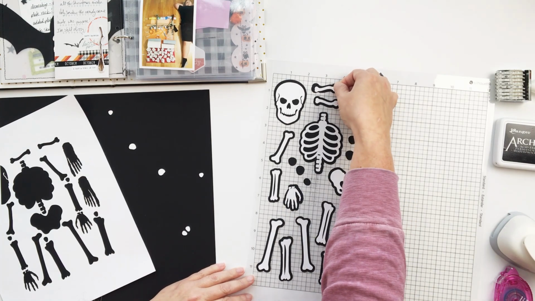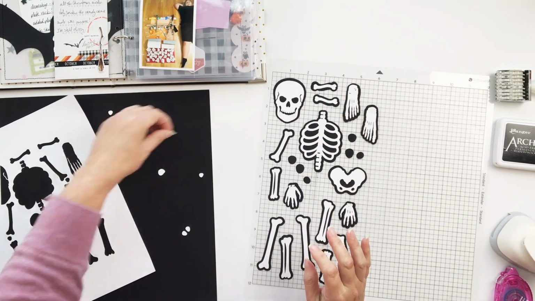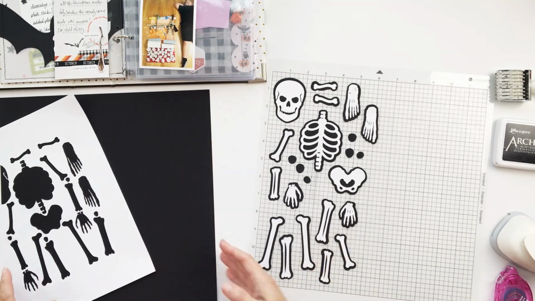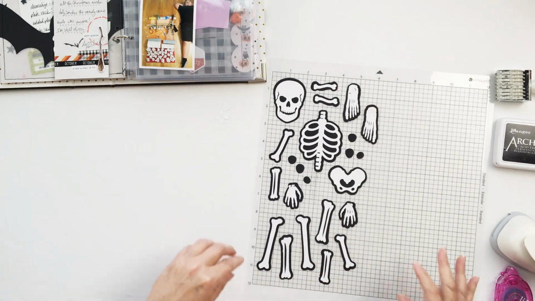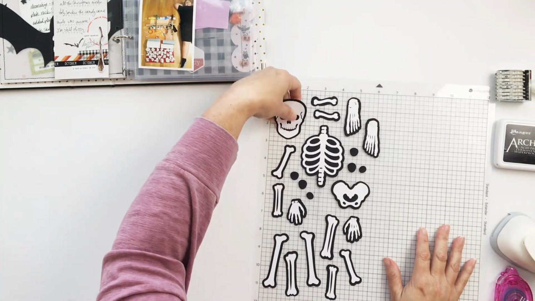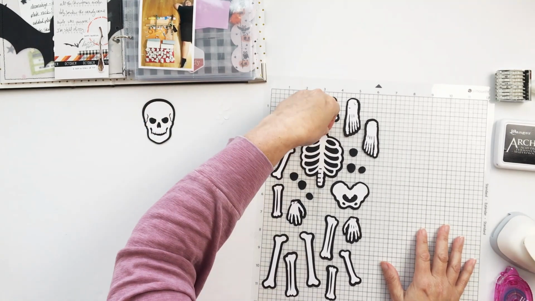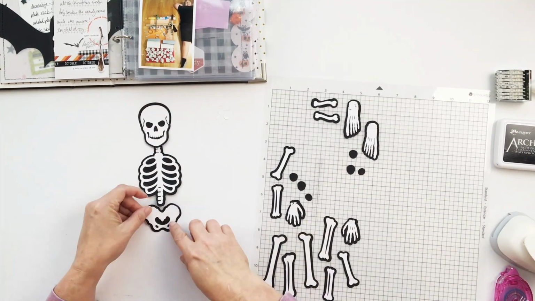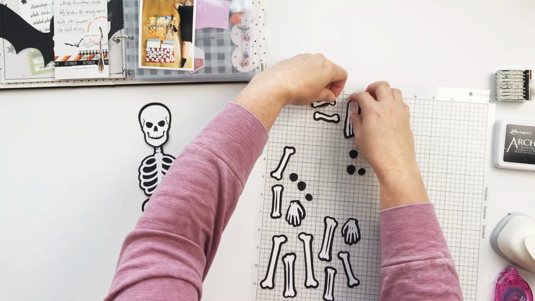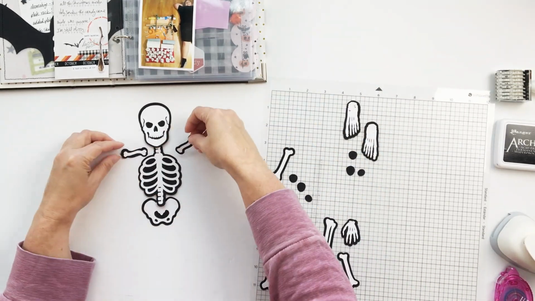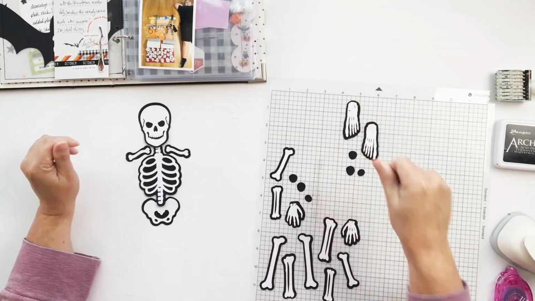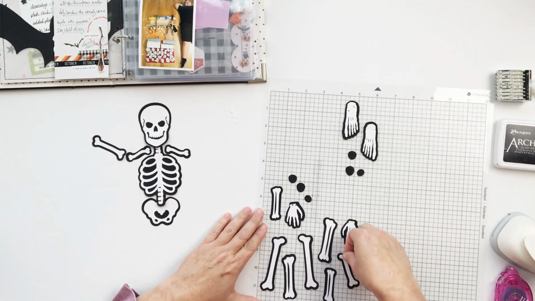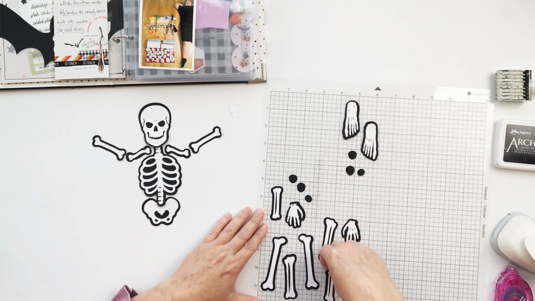Because it's a positionable skeleton, so you can sort of move it, I want to do hinged limbs so that you can move the arms and legs. I'm just trying to figure out how I want that to work, and also how I want to fit it into the album.